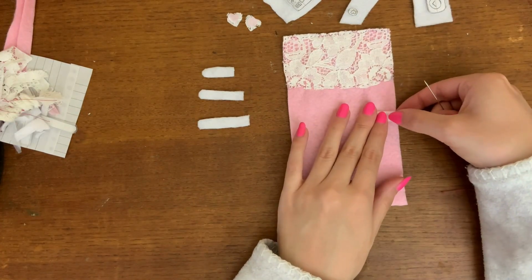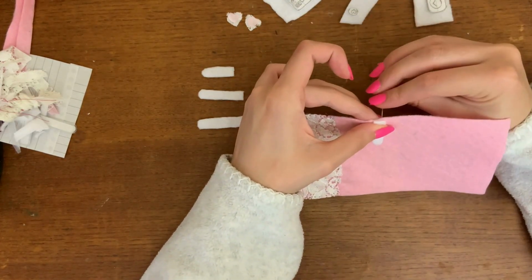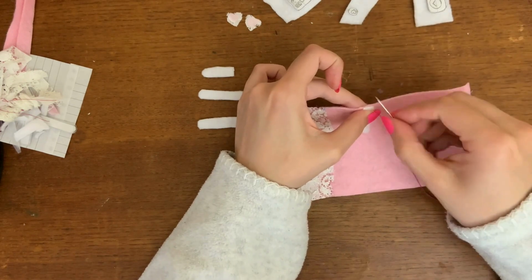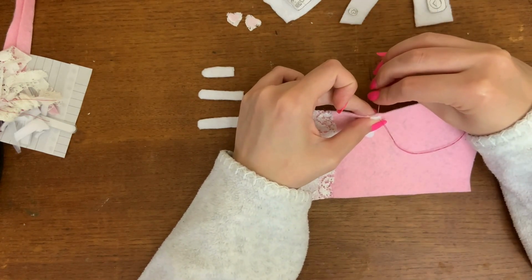Then I moved on to sewing the white small text messages, first sewing a blanket stitch at the edge of the message, then going around it using a running stitch.